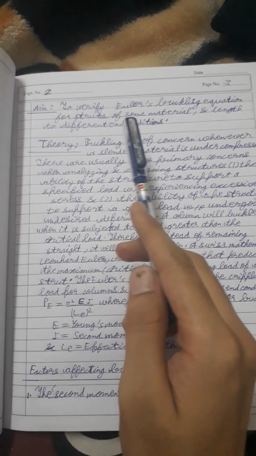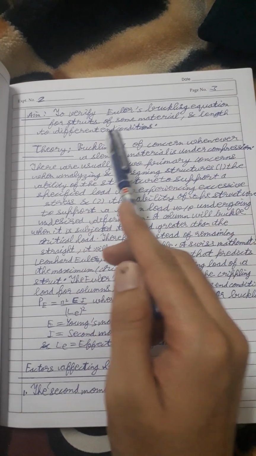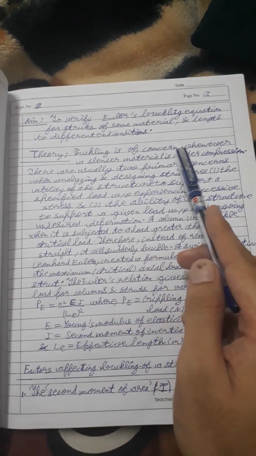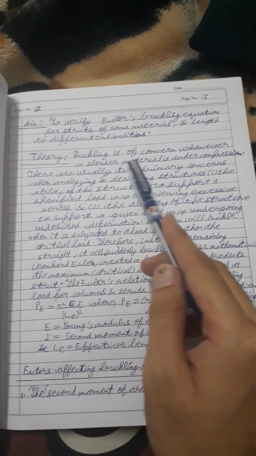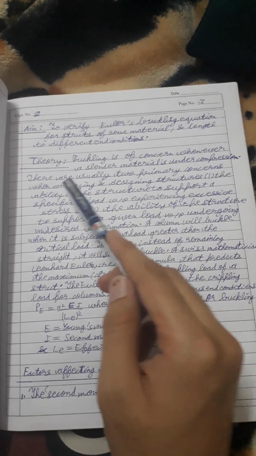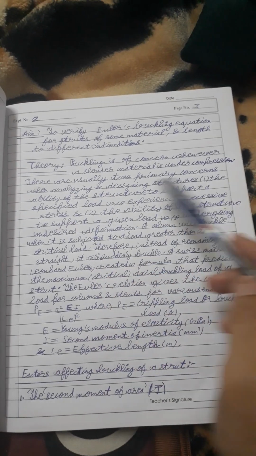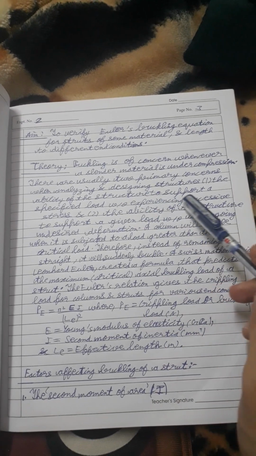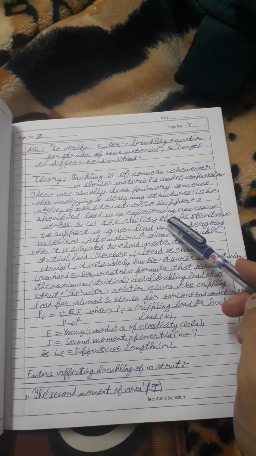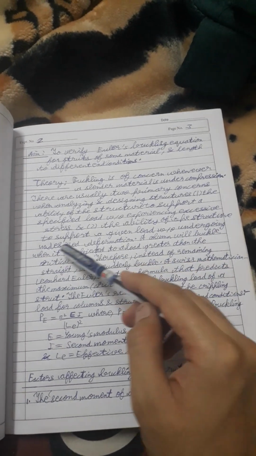Experiment 2. To verify Euler's buckling equation for struts of same material and length with different end conditions. Theory. Buckling is of concern wherever a slender material is under compression. There are usually two primary concerns when analyzing and designing structures. One, the ability of the structure to support a specified load without experiencing excessive stress, and two, the ability of the structure to support a given load without undergoing undesired deformation.